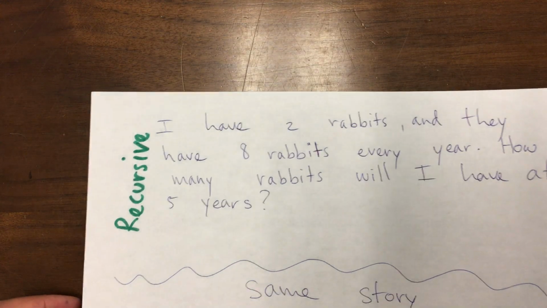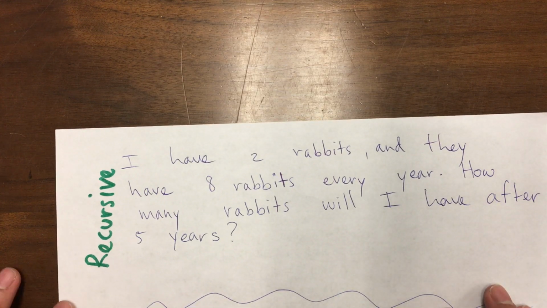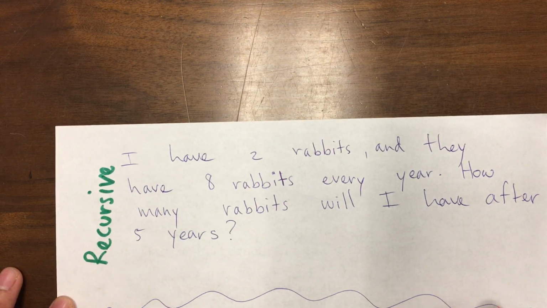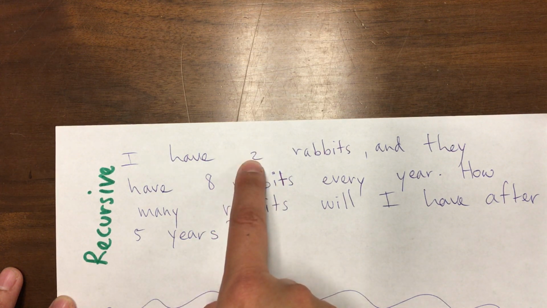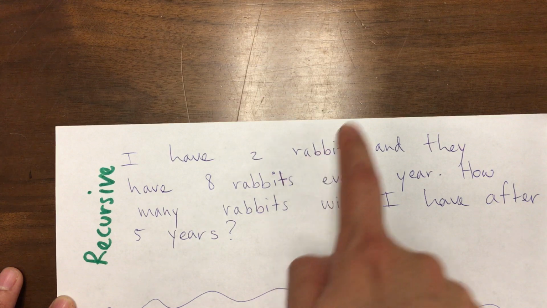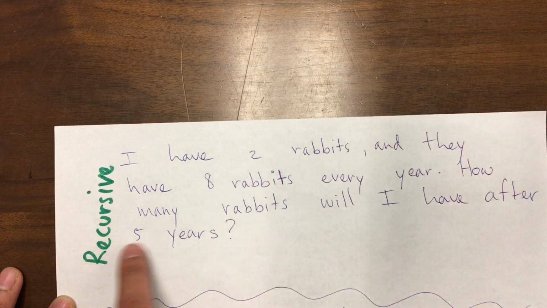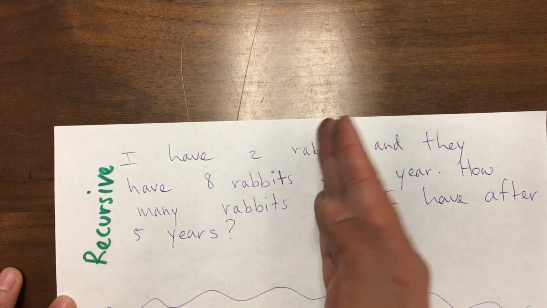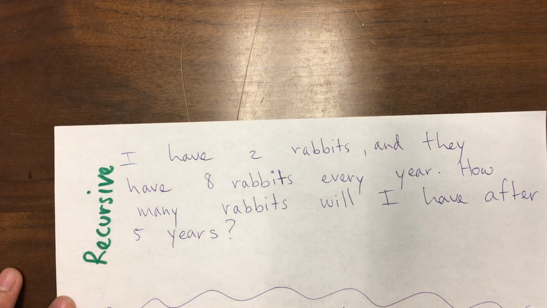Okay, another example for the recursive is this one. You have 2 rabbits and they have 8 rabbits every year. How many rabbits will I have after 5 years? Again, you start with 2, multiply by 8, multiply by 8, multiply by 8, and do that only up to 5. Okay, so only 5 terms.